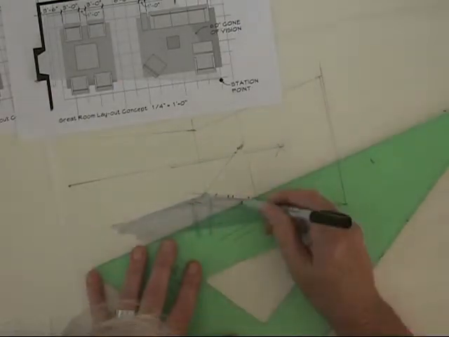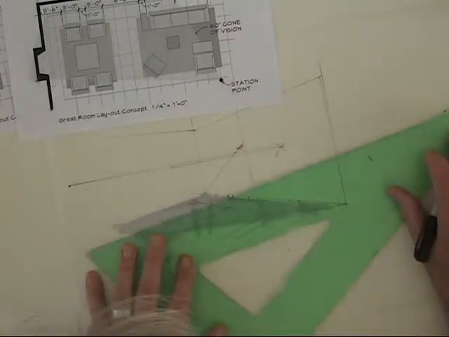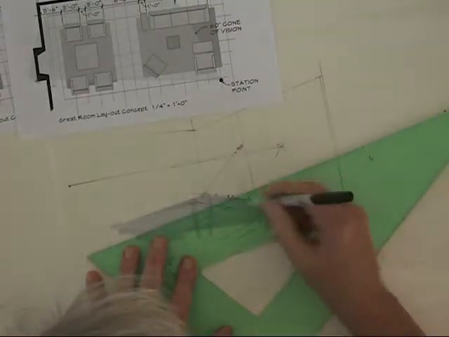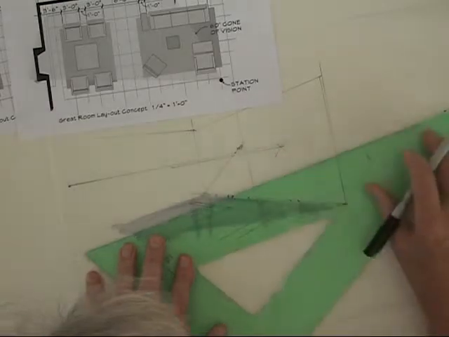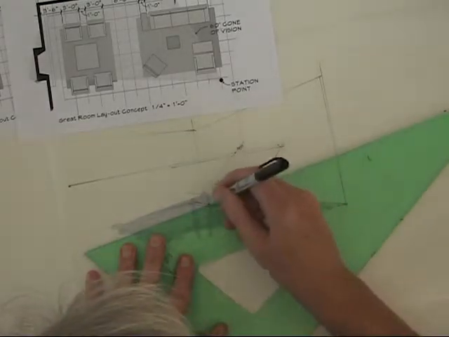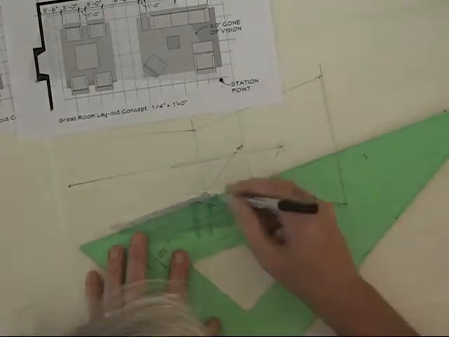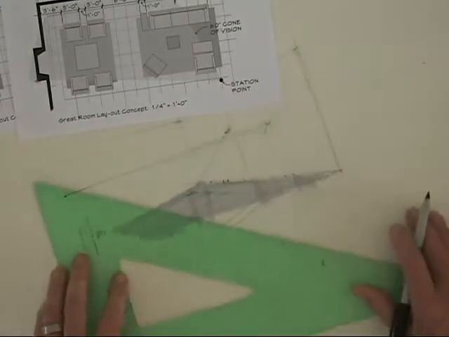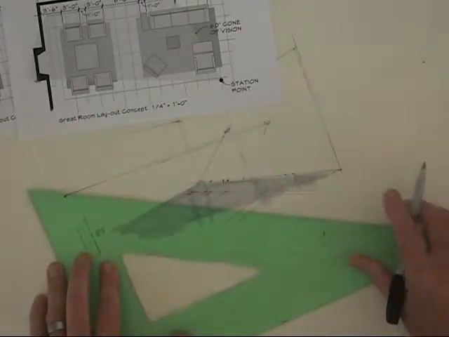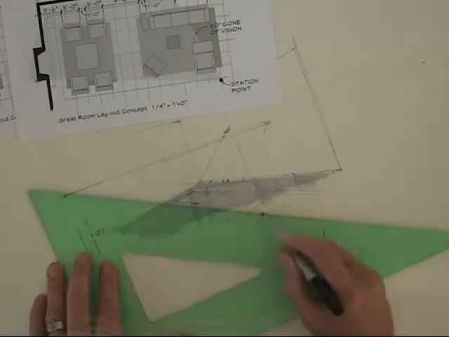My chair is going to be located right here. I'm going from the vanishing point through my measuring indications, 1 foot of space between the chair, and then my last chair is right in here. Let's estimate now the depth of the chair. Chairs are going to be about 3 feet deep.